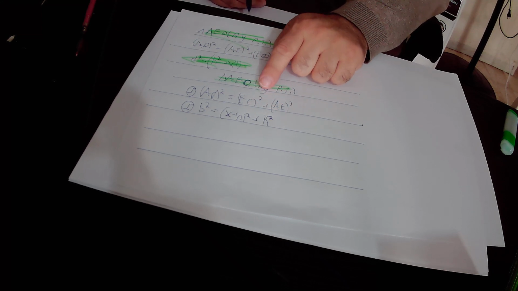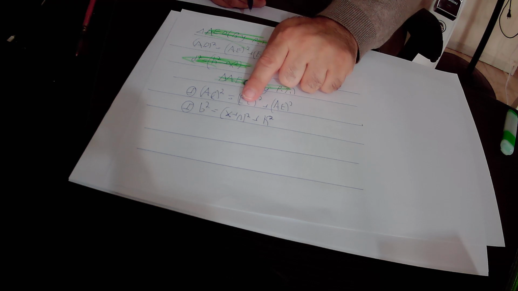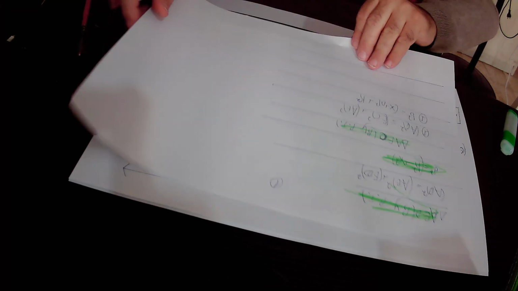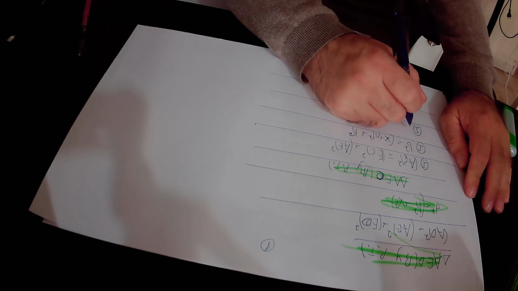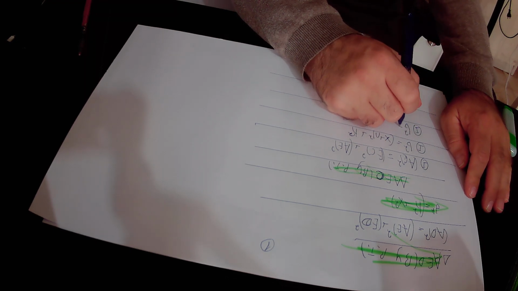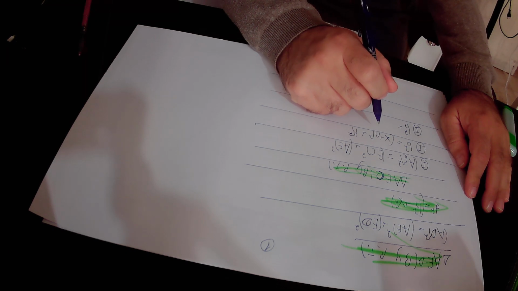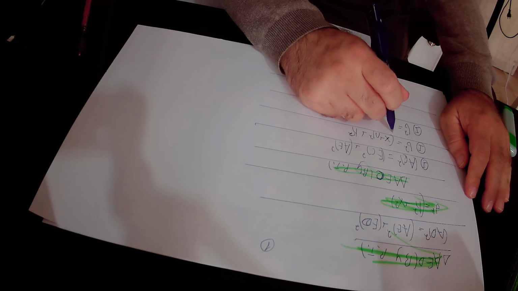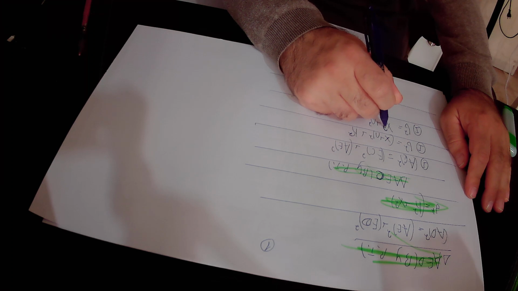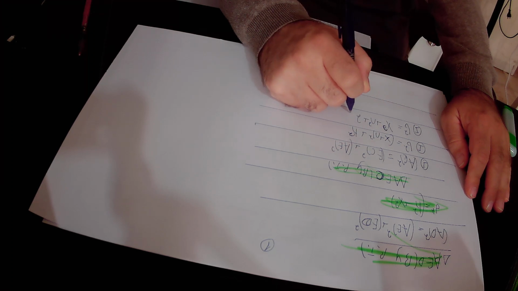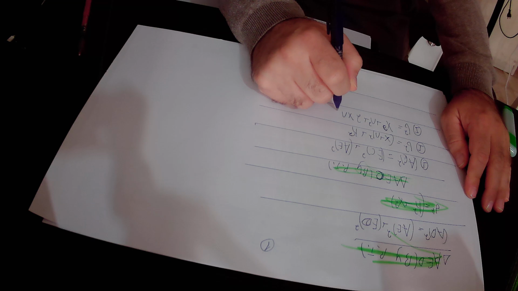We will open the brackets on this side of equation number 1, and we get that b squared equals (x plus n) squared, equals x squared plus n squared plus 2 times xn plus h squared.